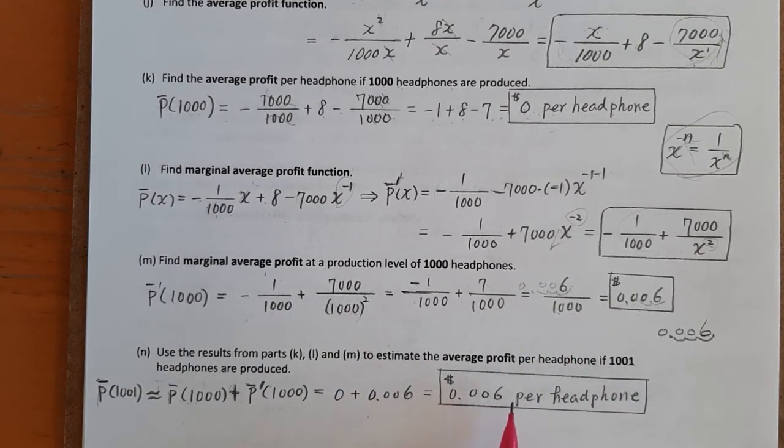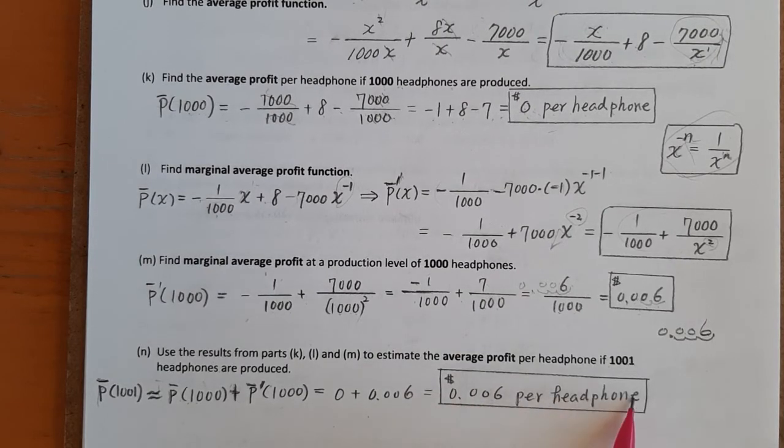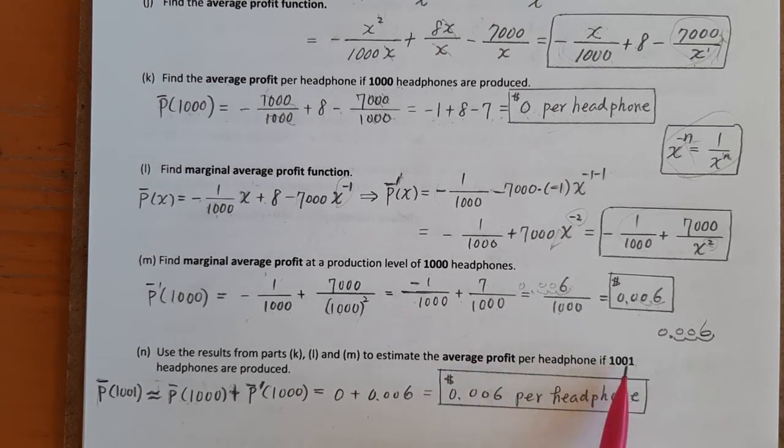So the average profit per head phone at 1,001, so when 1,001 head phones are produced, the average profit per head phone is $0.006. That's the average profit.